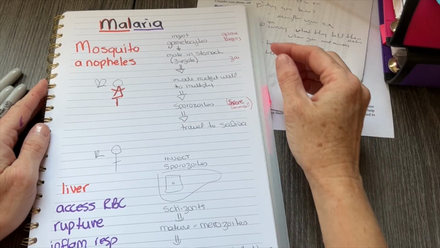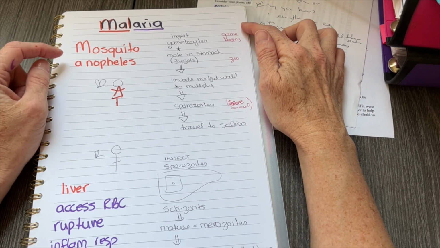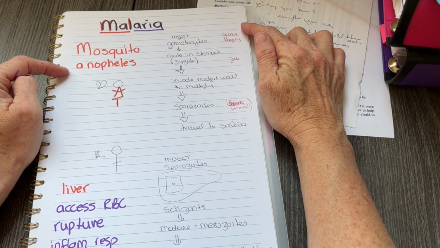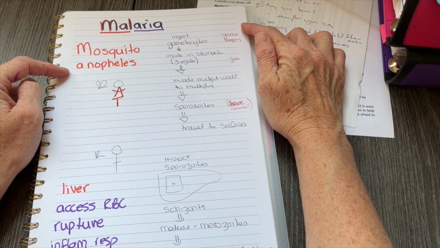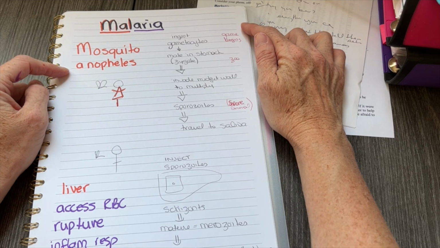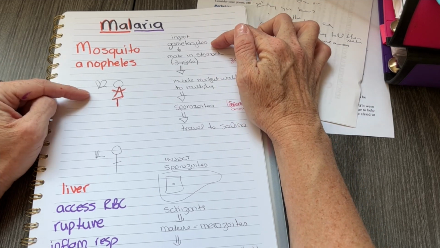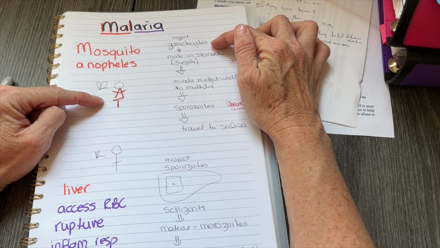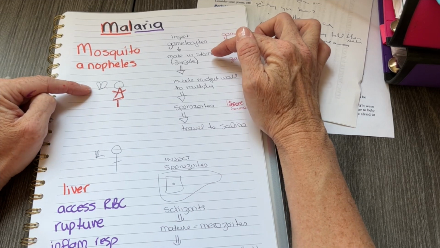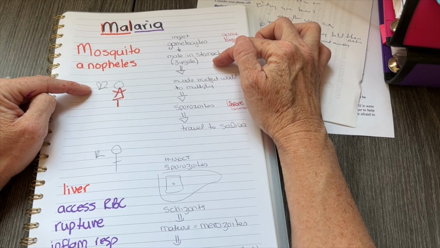So let's just take a quick review of this. For malaria, you need the mosquito, specifically the Anopheles mosquito. And if I'm saying that incorrectly, you've got the spelling here. The game begins when it ingests gametocytes from an infected person. The gametocytes travel to the mosquito's stomach, where they turn into a zygote.